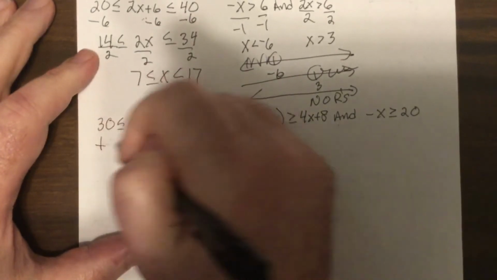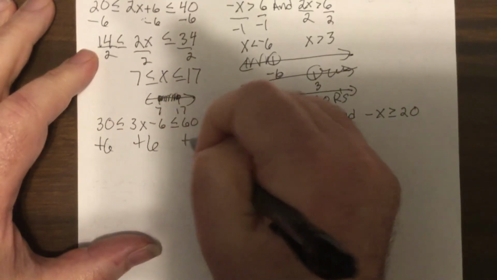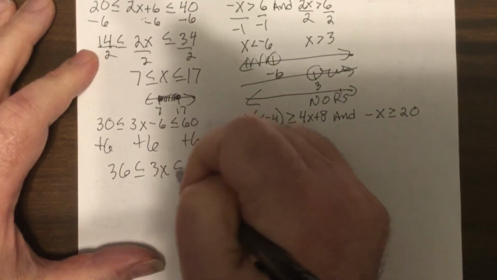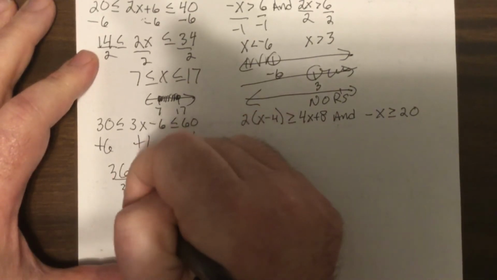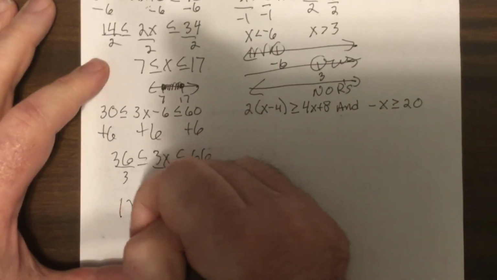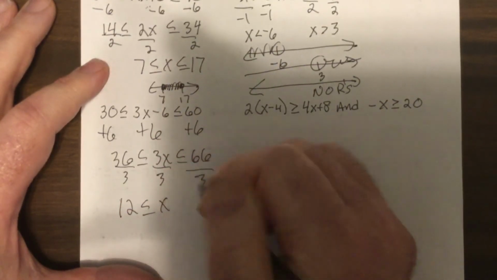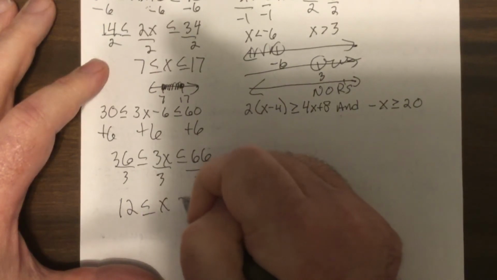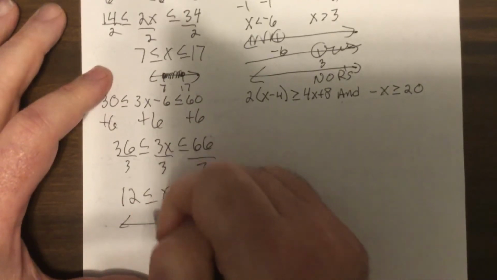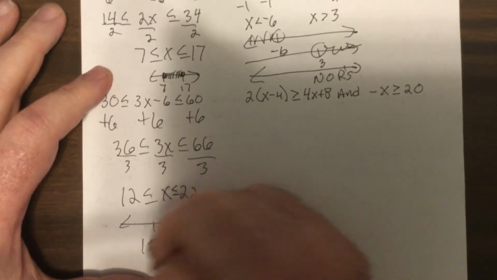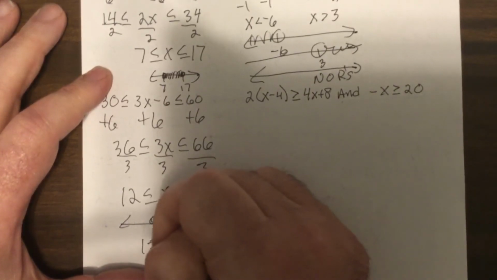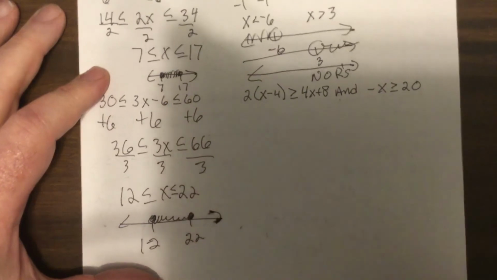Okay, so I'm going to add 6, add 6, add 6. So I'd have 36 is less than or equal to 3x, which is less than or equal to 66. Divide by 3, divide by 3, divide by 3. So it's everything between 12 and 22. Oops, I forgot the inequality. And notice there are equals, so that means you got to put a solid dot. Solid dot, solid dot.